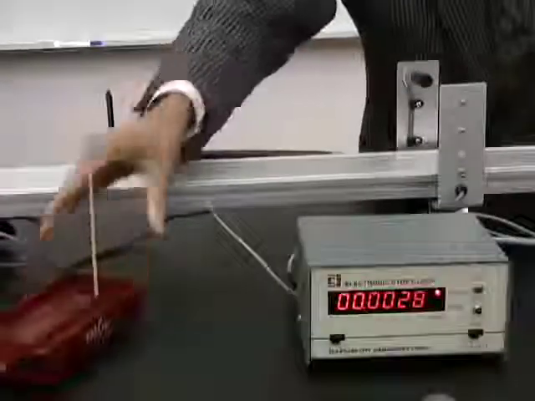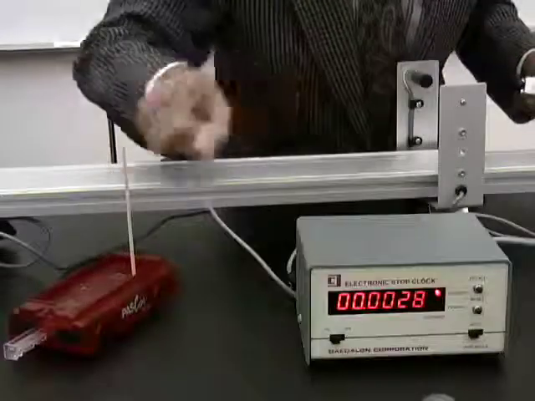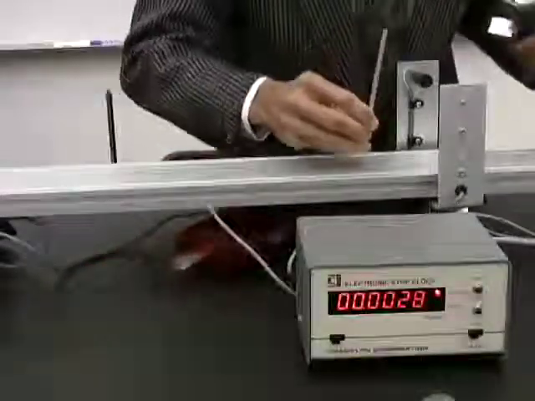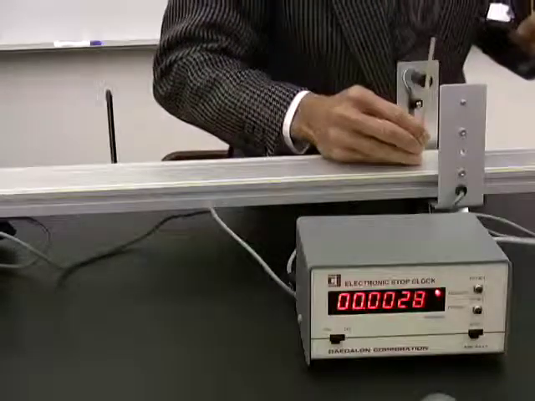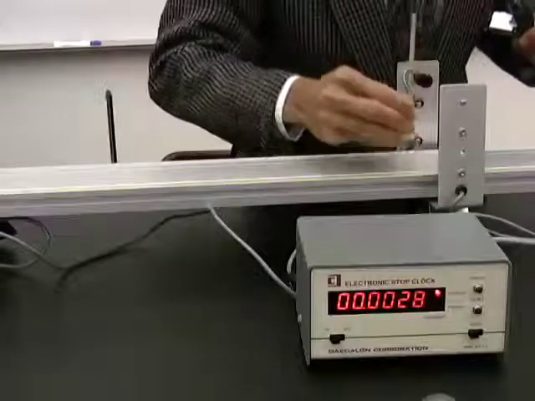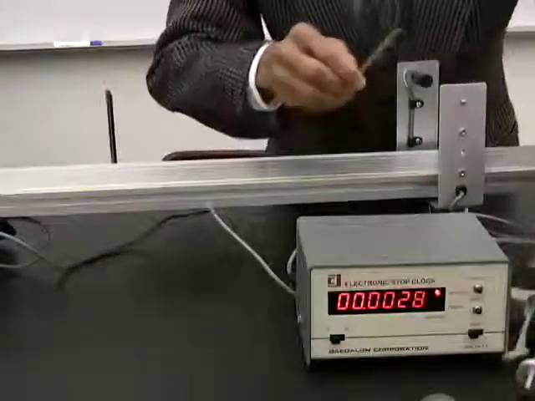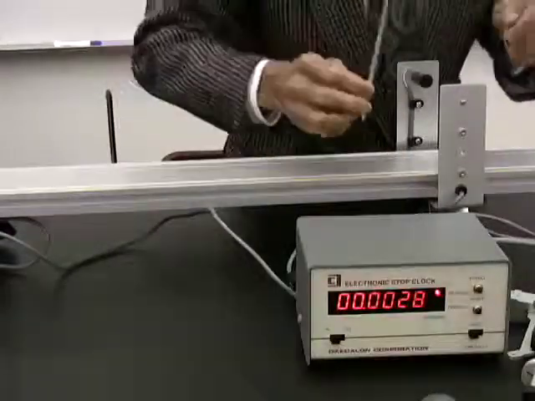Now, the time taken by the car to cross that small distance. How much is the distance? The distance is the width of the splinter. The time taken by the car to travel a distance equal to the width of this splinter is 0.0028.